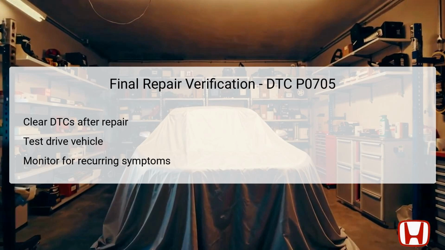During this test drive, closely monitor the AT gear position indicator for blinking or inconsistencies, as well as any other recurring symptoms, to determine the success of the repairs. If the errors do return, further investigation may be warranted to discover underlying issues that might have been overlooked during the initial diagnostic process. Validation of a successful repair is key to returning the vehicle to optimal function.